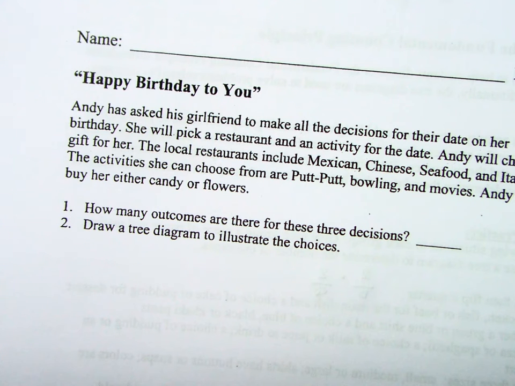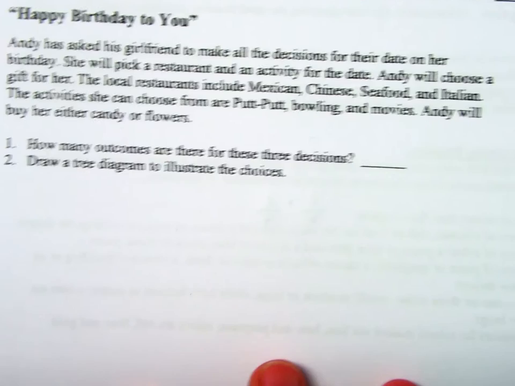I just want one answer. Just tell me how many outcomes are there for these decisions. So show me your work and we'll be good.